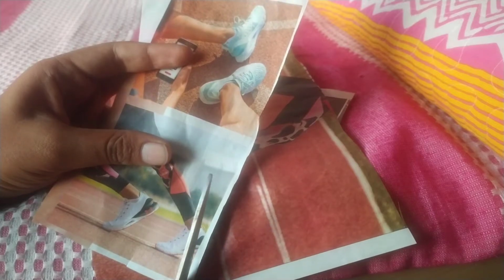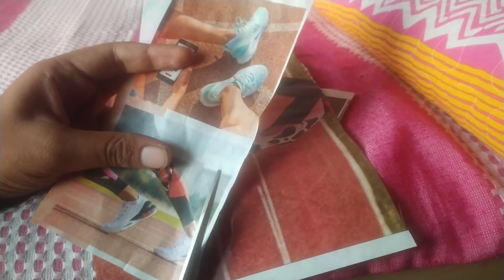So if you don't want to print out some photos to stick on your board, then you can do this. But I didn't find that many pictures that I wanted to, but I get some photos, so I cut out them.